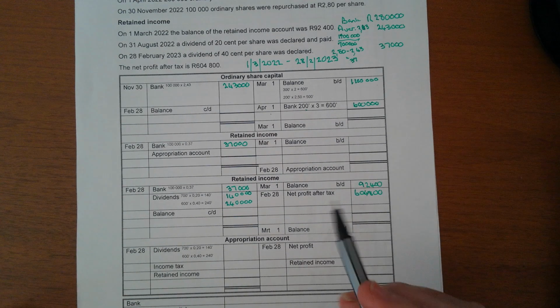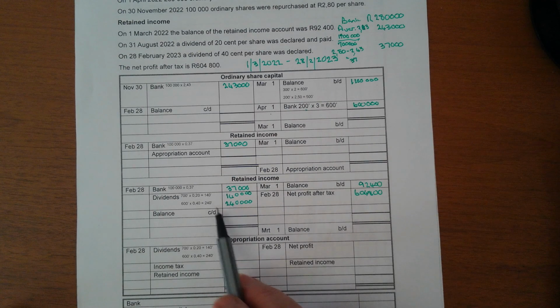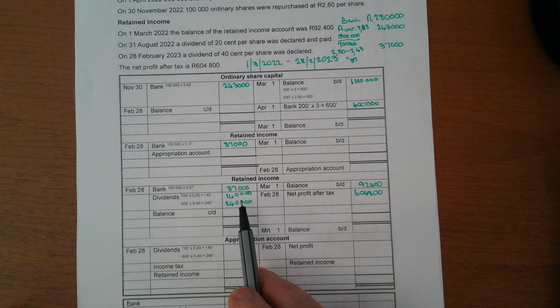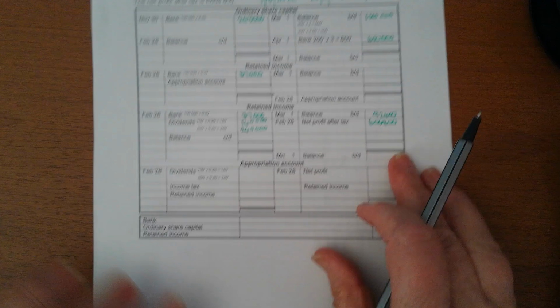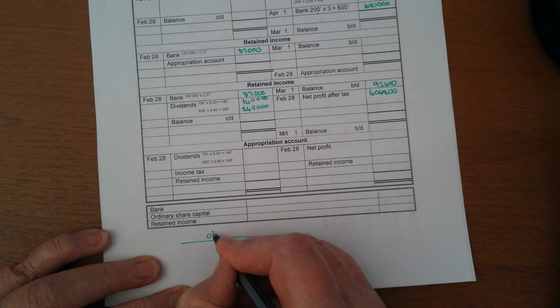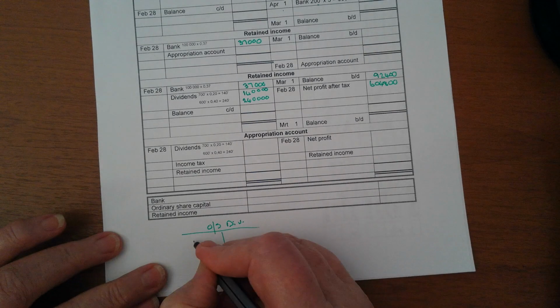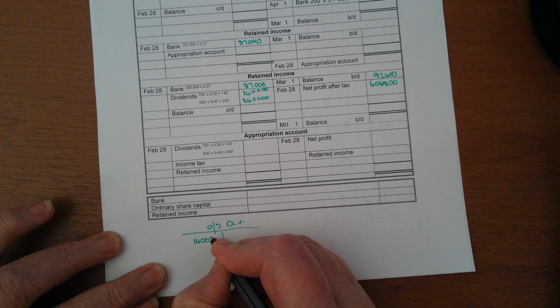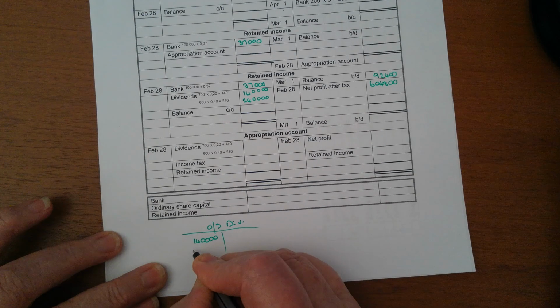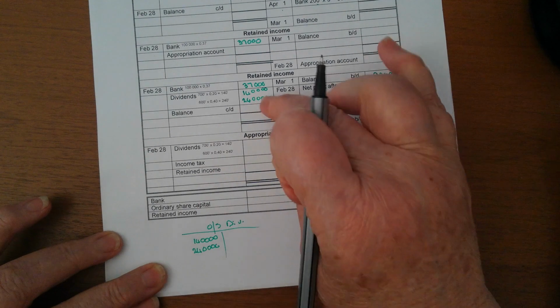Okay, then I must remember that the total dividends that I've got here will be shown in my ordinary share dividends account. And I will first show the 140,000 and then the 240,000 to complete that double entry.